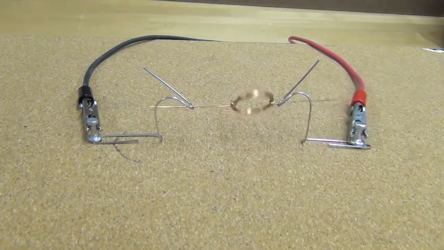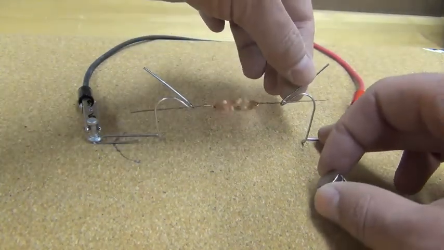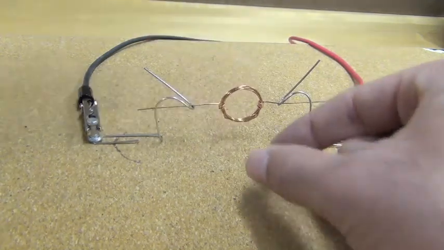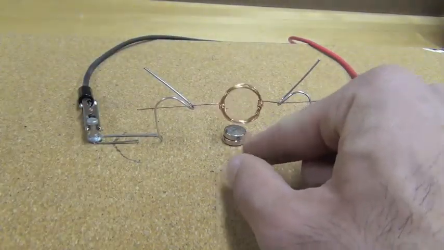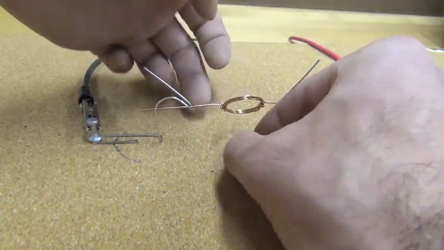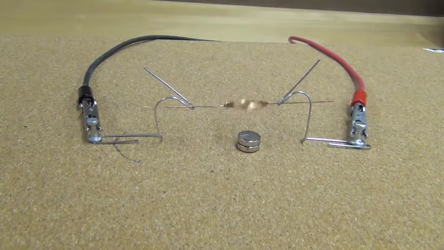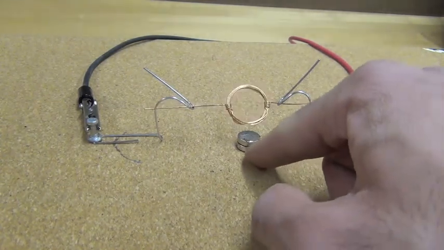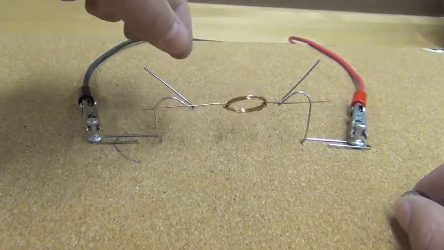But this is the principle behind an electric motor. Now, if I want that to keep going, you can see a little bit of sparking there, all I have to do is just leave my magnet there. Occasionally it'll get a little stuck. But this is the principle behind an electric motor.